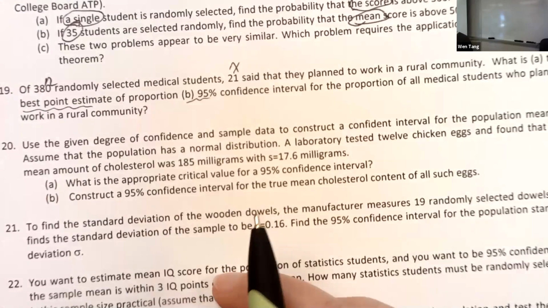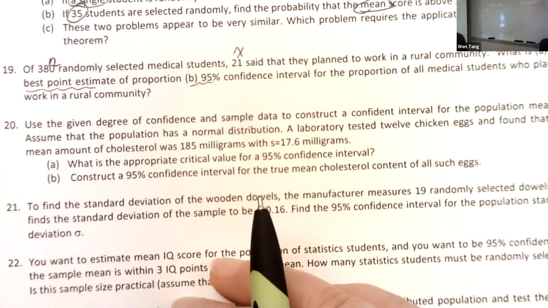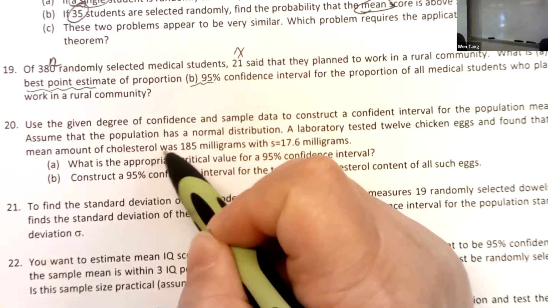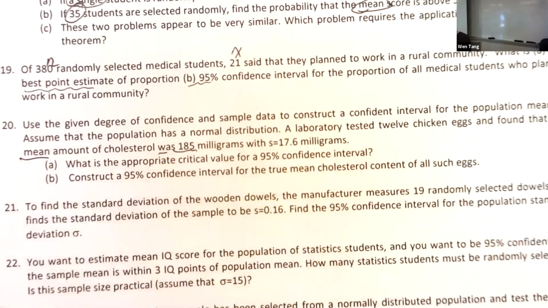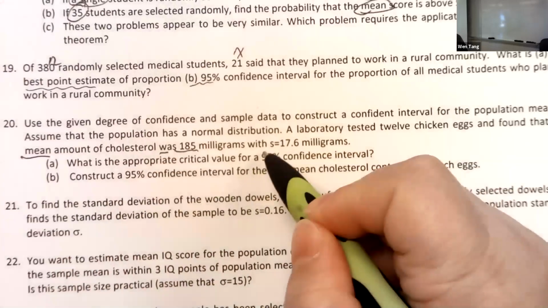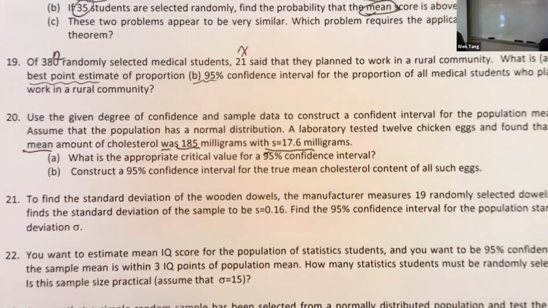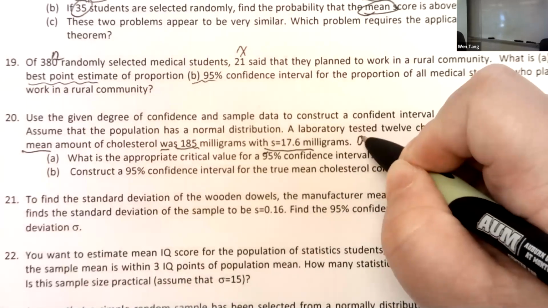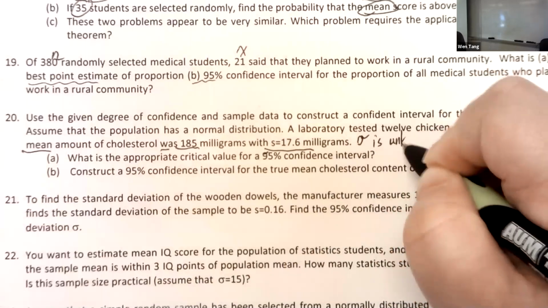So number 20, we could check the problem. We have the mean value, and we also know the S. Here, the S means it's the sample standard deviation, right? So if we only know the sample standard deviation, which means the sigma is unknown.